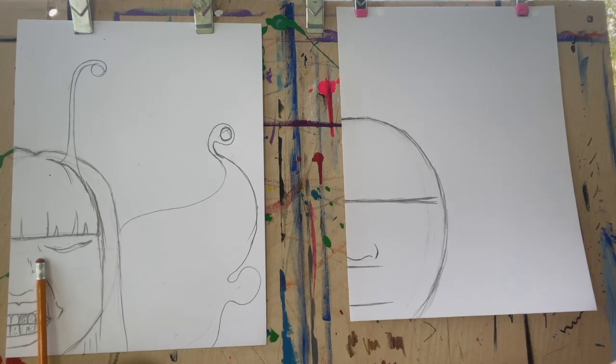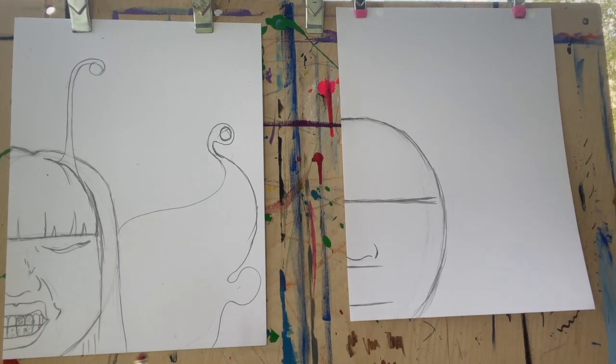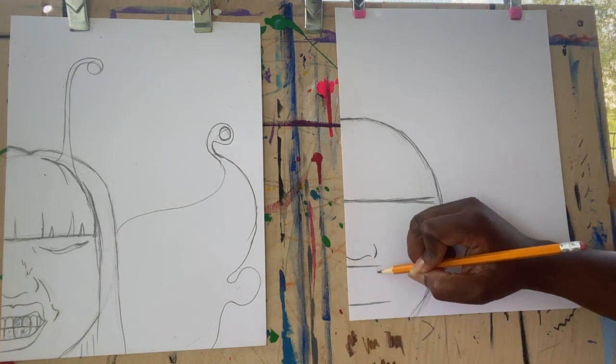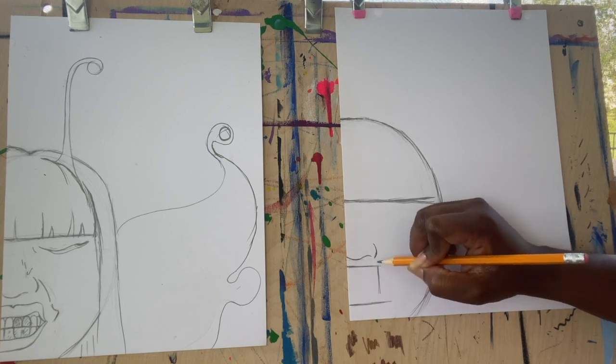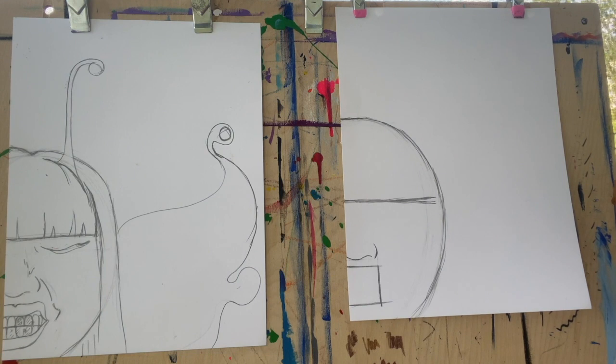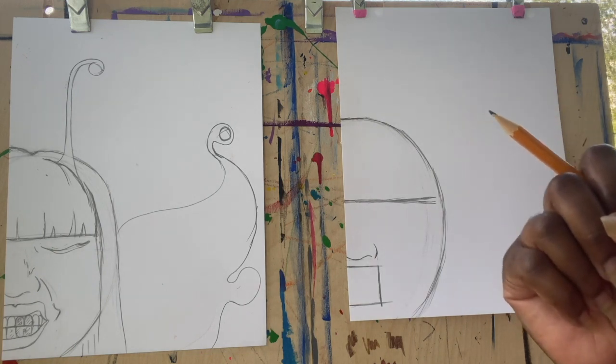Now, the end of that mouth, the end of that rectangle, is going to end about the same width as the outside of the nose here. So that almost lines up. So drawing that vertical line. That'll be the shape of the mouth. Okay? It looks odd, but that's what we're working with.